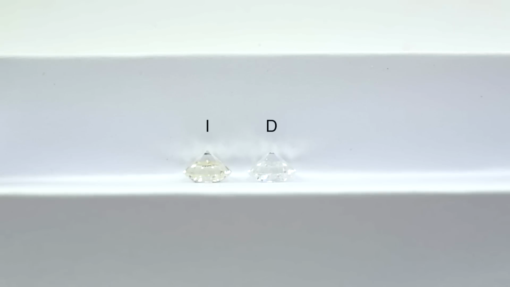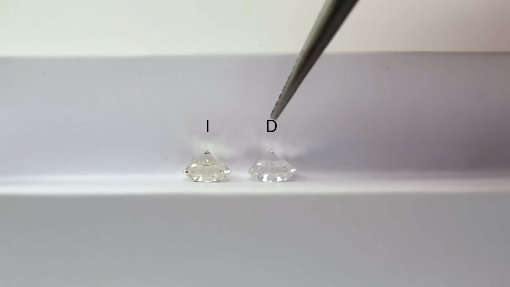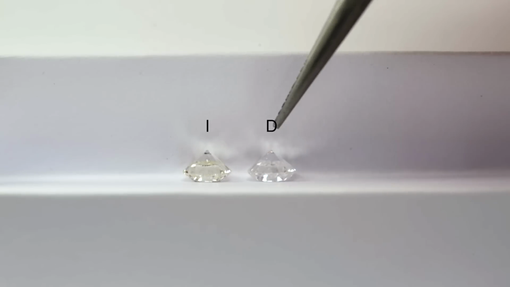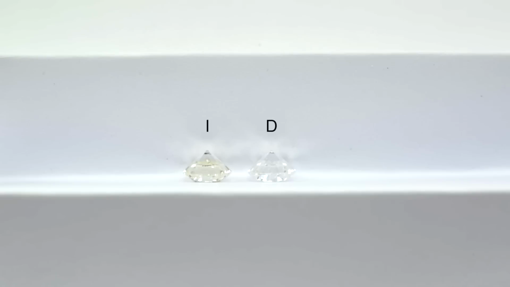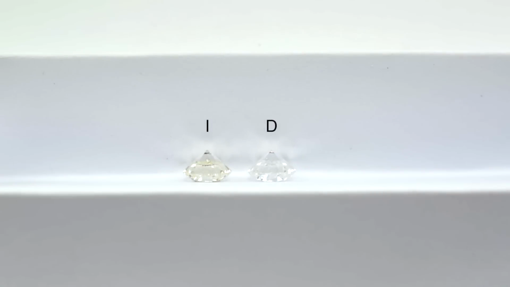And again, like I said, the D colour versus the I colour, when this D colour stone here that we're looking at was formed, there was no nitrogen, or a very, very small amount of nitrogen, but pretty much nothing. Whereas this I colour, there was a little bit of nitrogen present, which is what gives it the yellow colour.